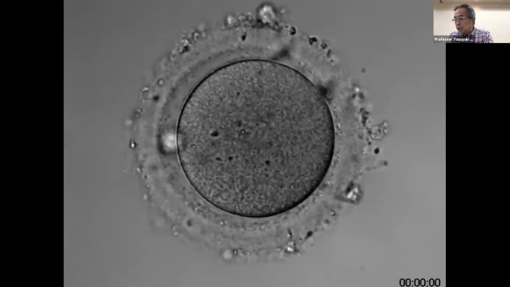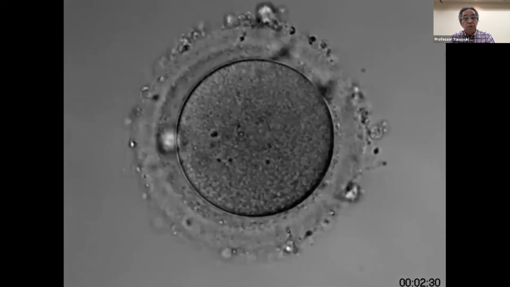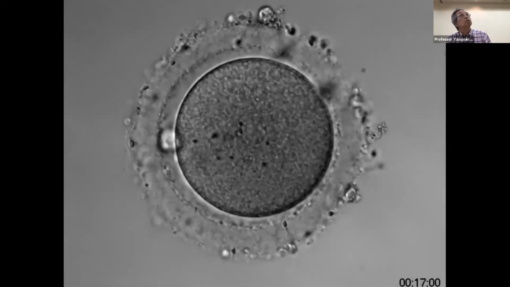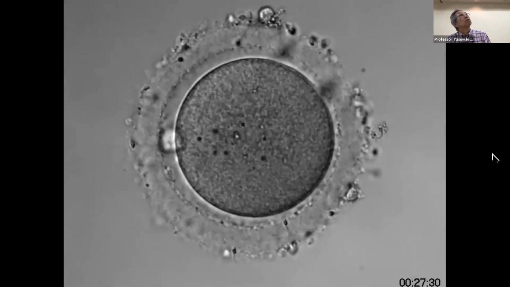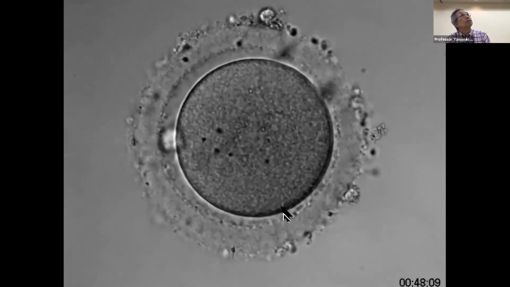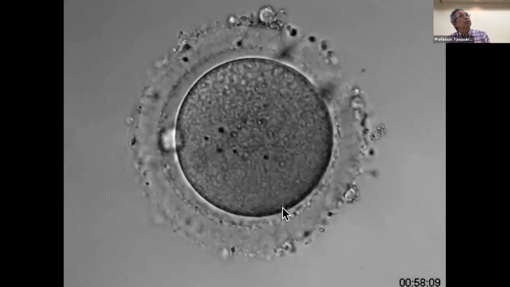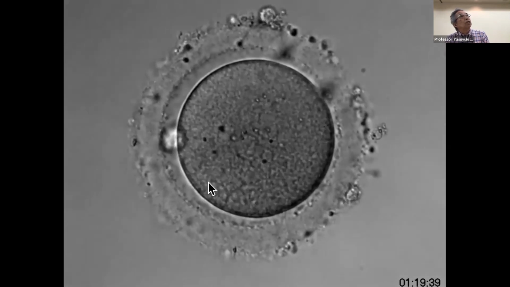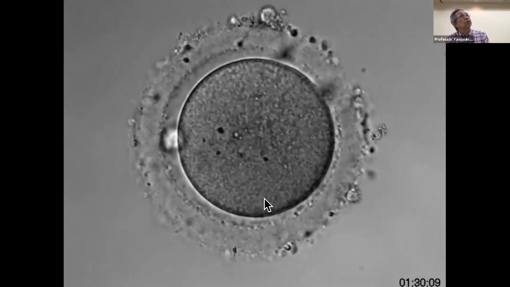This is the first movie taken by our time-lapse system. You can see the whole process from fertilization to second cleavage in a human oocyte. A sperm located at the 5 o'clock attached to the oocyte membrane. 40 minutes later, it fused into the ooplasm, and the second polar body is here, and the fertilization cone is here.